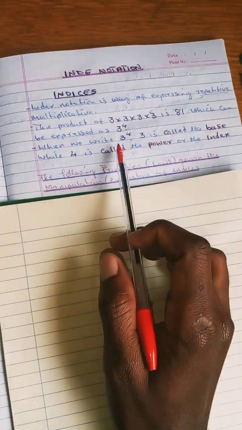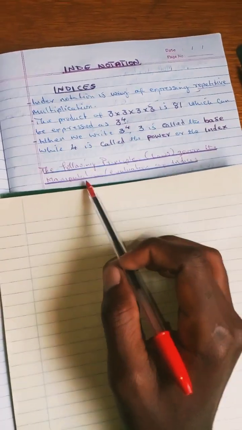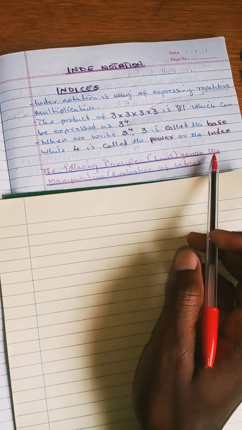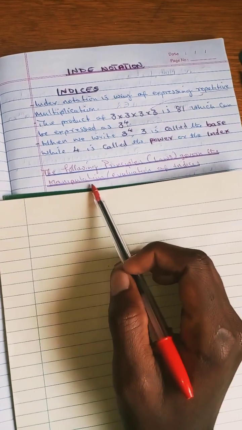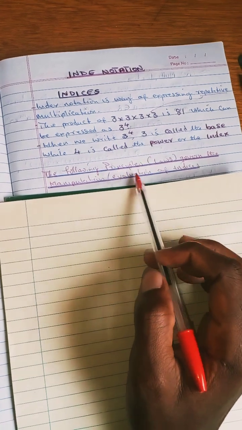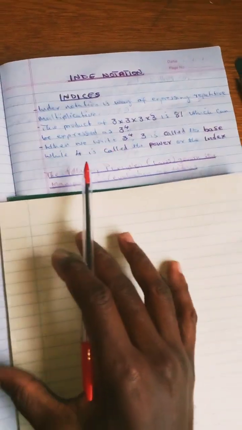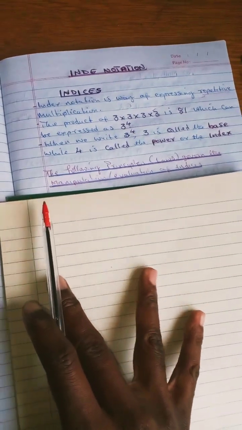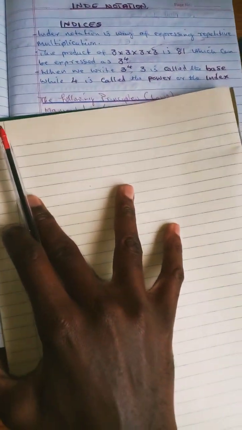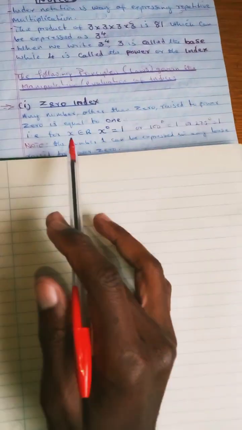Now, having understood what this part is all about, we can look at the principles or the laws that govern manipulation and evaluation of indices. If you understand these rules that we're about to do, then indices will not have any problem in your examination paper. So now let's look at these index laws.